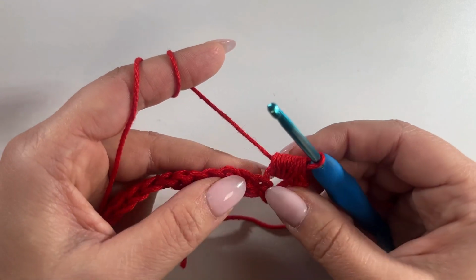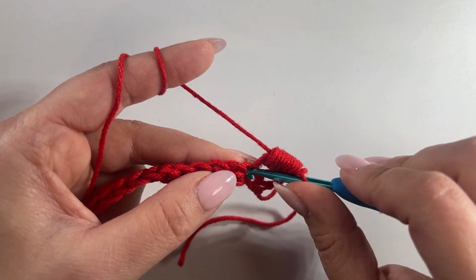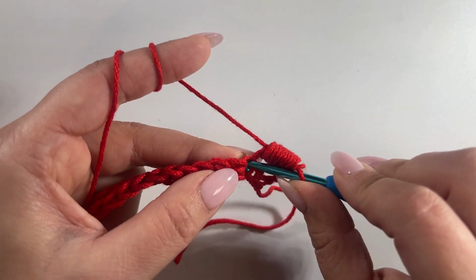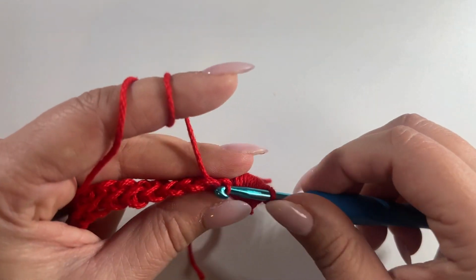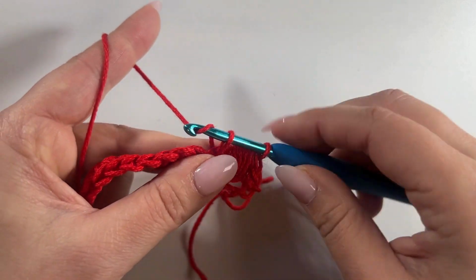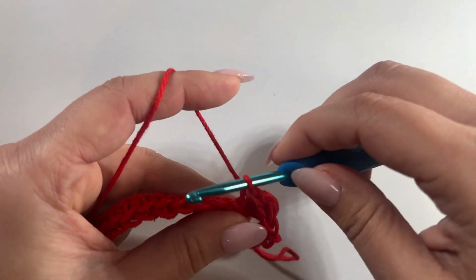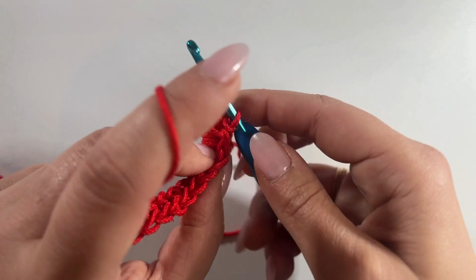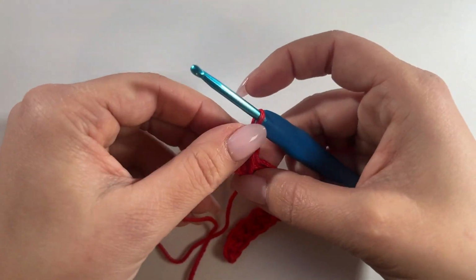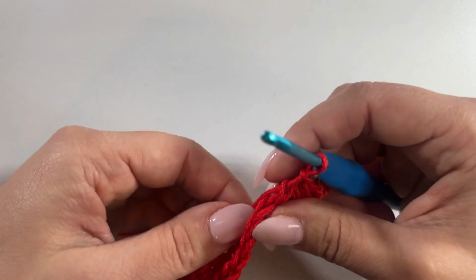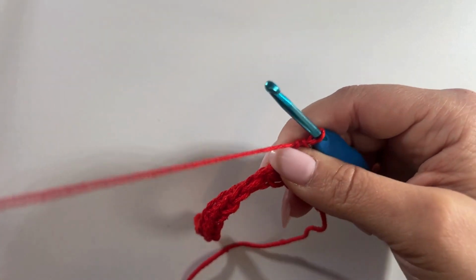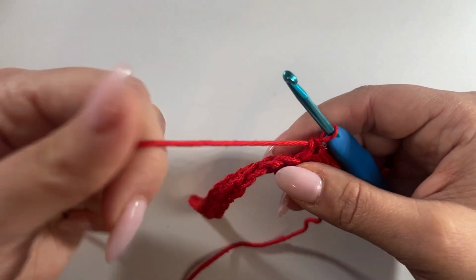So now what we're gonna do is single crochet into the next stitch. Just insert the hook, yarn over, pull up the loop. You have 2 loops on your hook, yarn over, pull through 2. So this is our first puff stitch, and you can see how it looks. Now let's do a few more, so then we get the texture more clear.